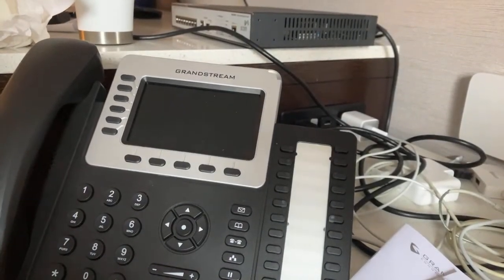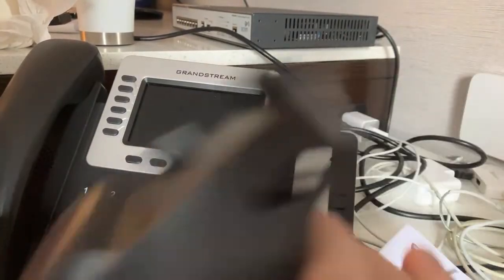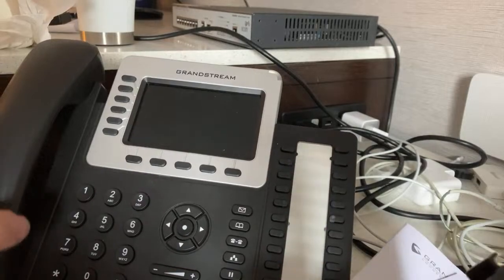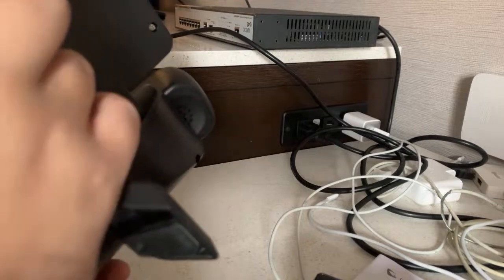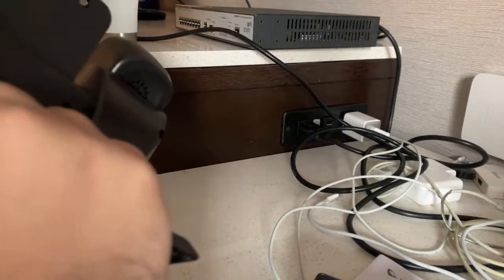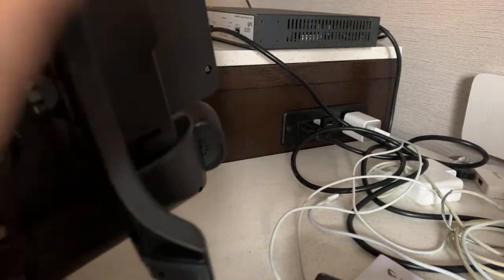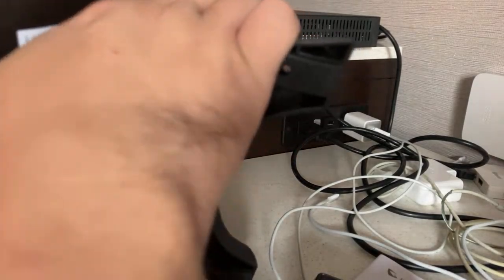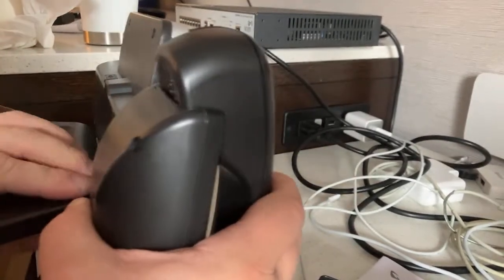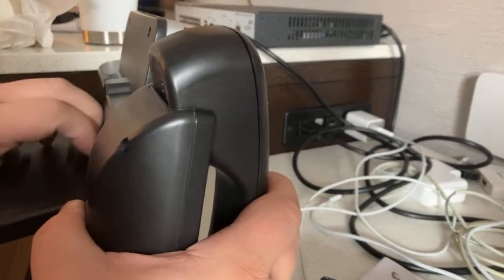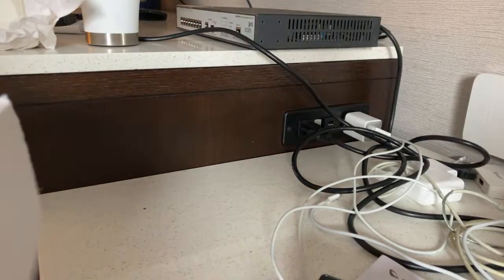One other thing about the Grandstream is there are 2 different types of stands. This adjusts, I think there are 2 different settings. Well, I need to take it off anyway because I need to pack it up. So you have a higher profile, lower profile. But if you want to hang it on the wall, good luck to that, unless you have the piece. So if you're on eBay, make sure you get everything.